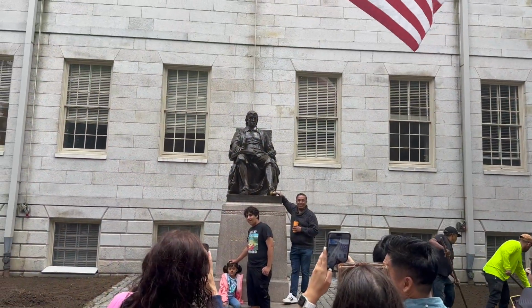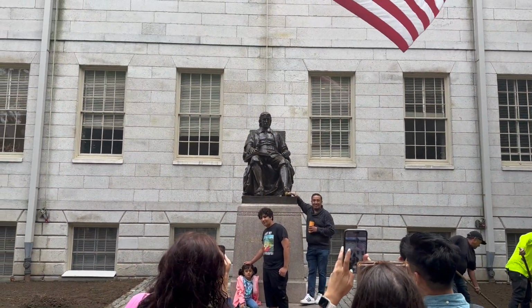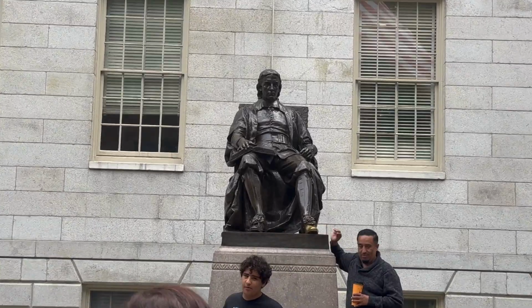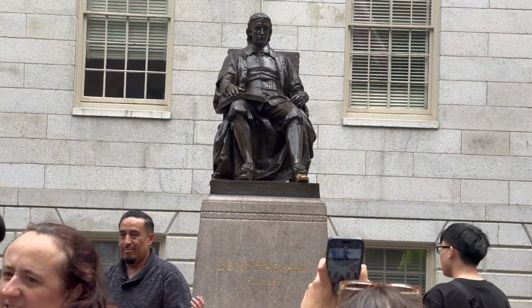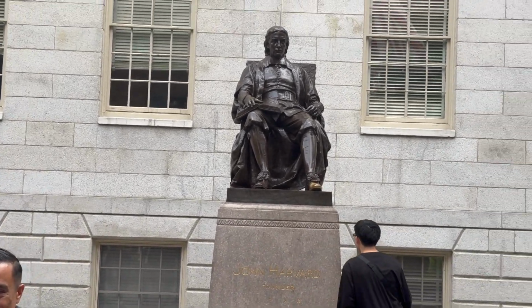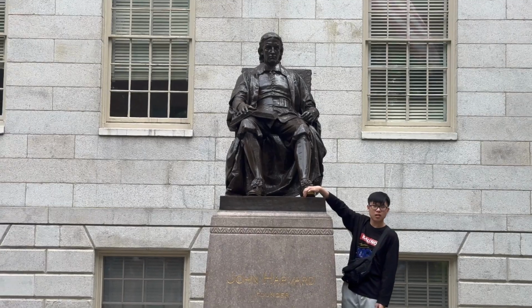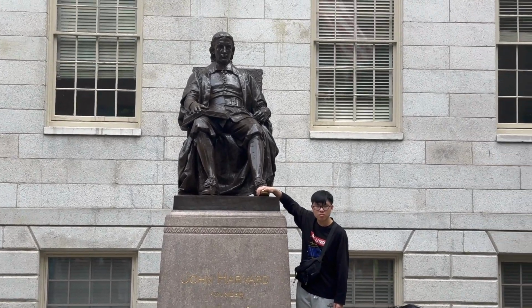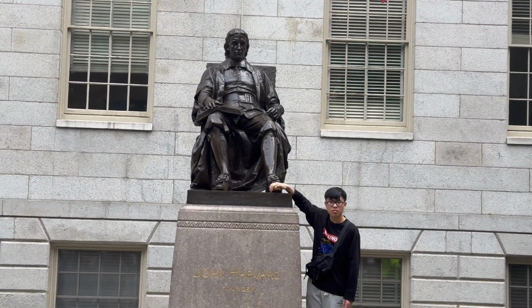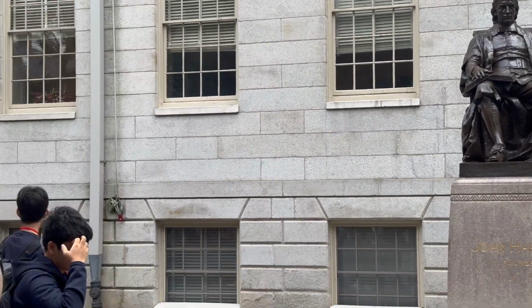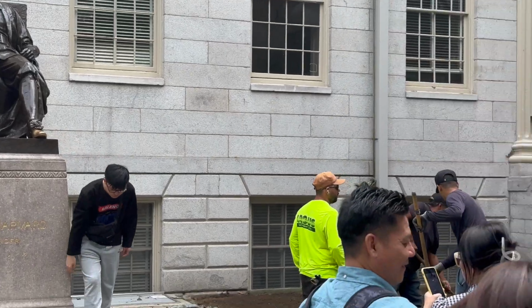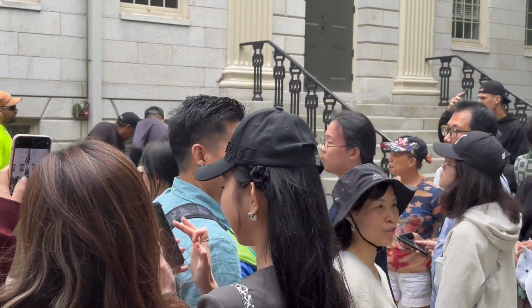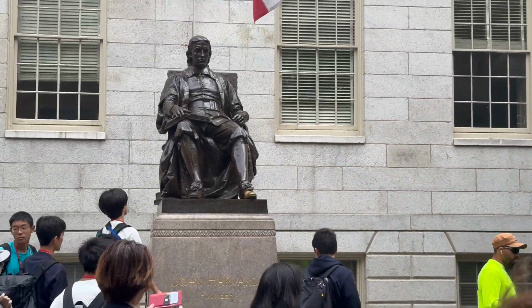I don't know why they are doing this, but everybody's touching his feet. Maybe they are trying to take the blessings, but I don't think this blessing will come to them. So I think this is the way to get the picture, to touch his feet and get the picture. Everybody's in the queue waiting to get the picture with him. And I'm sorry for the background noise, it's actually disturbing.